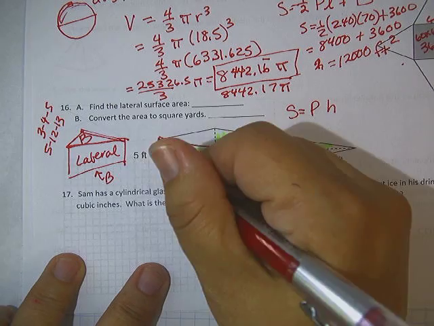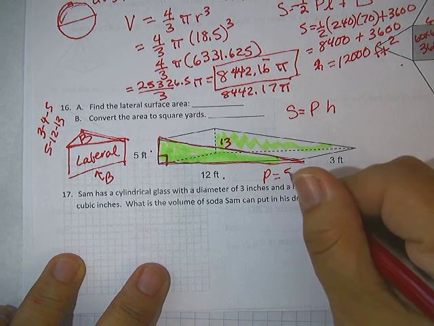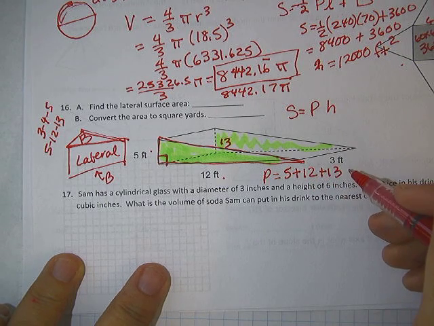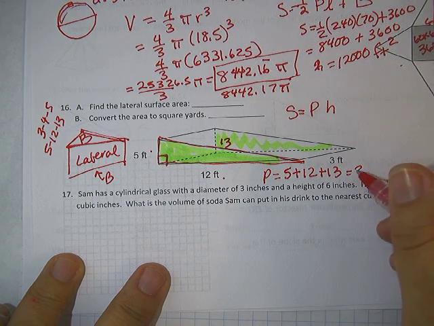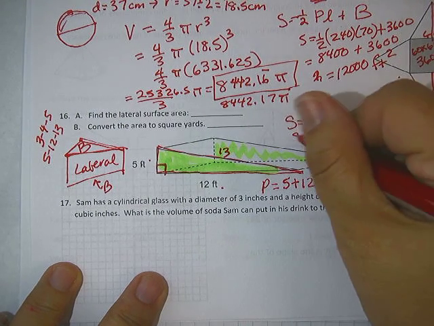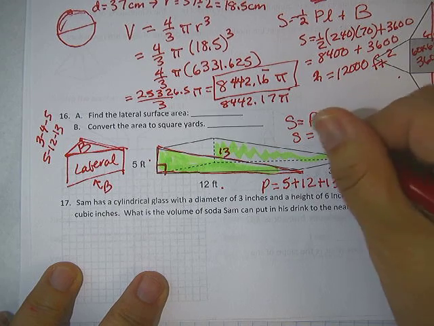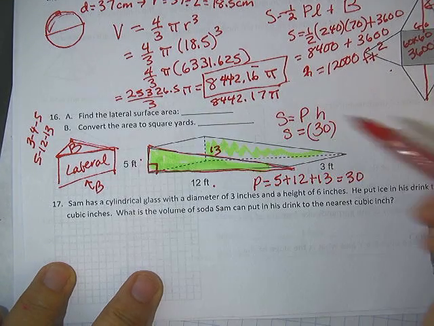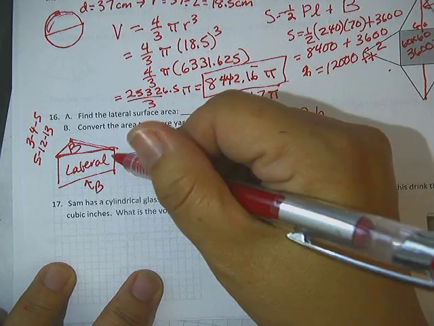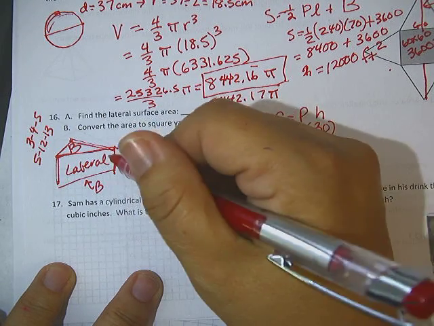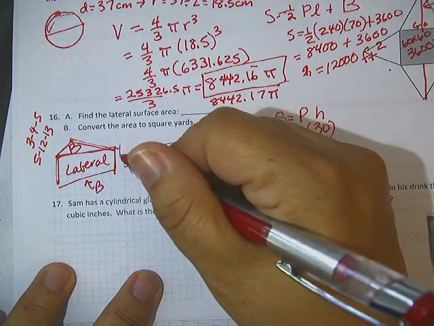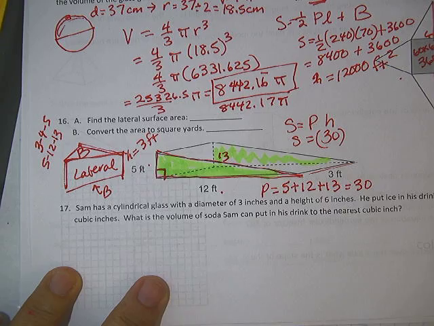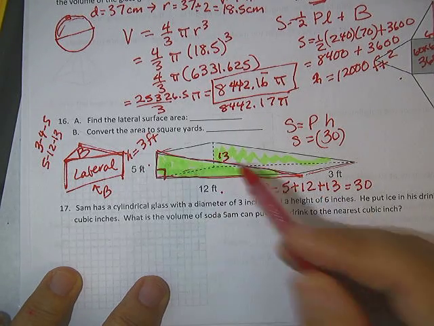So the perimeter of this triangle, to get the distance around, equals 5 plus 12 plus 13. Let me do the 12 plus 13 first, that's easier. 25 plus 5 is 30. So my perimeter is 30. Pretty easy. Now I need to find the height. Well, they don't mean this height for the triangle. What they mean is how long are the sides of all the lateral faces. This is the height here, and that's going to be this little 3 feet value. It's the length that all these rectangles have in common.